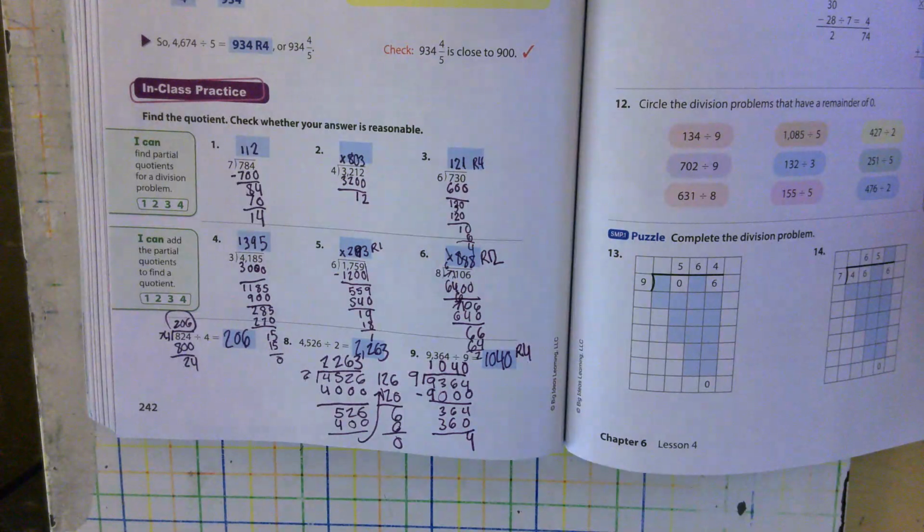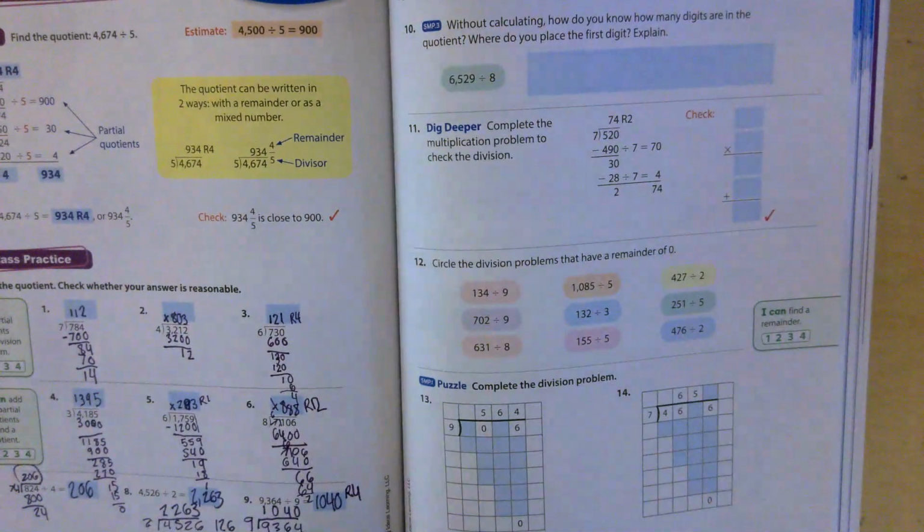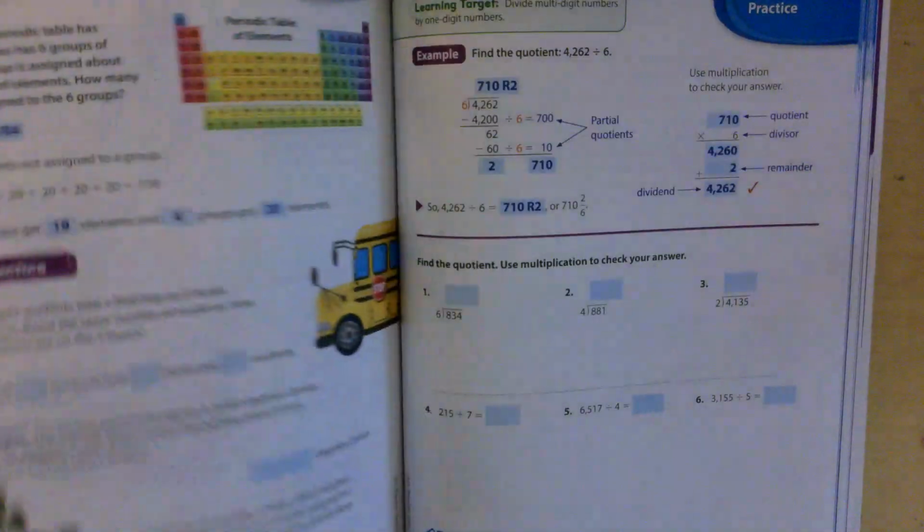All right, now we are going to move on to the activities that we do together on the next page. So please make sure you are focused on page 243 right now. I'd like us to do number 12? Okay. Actually, let's go to the word problems. I'll give you guys some work time.